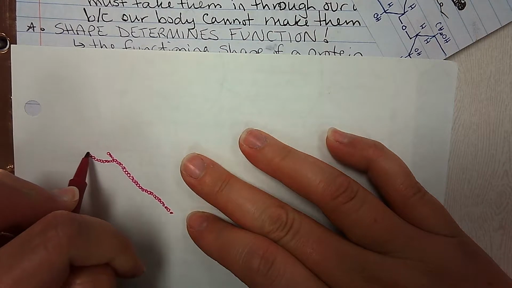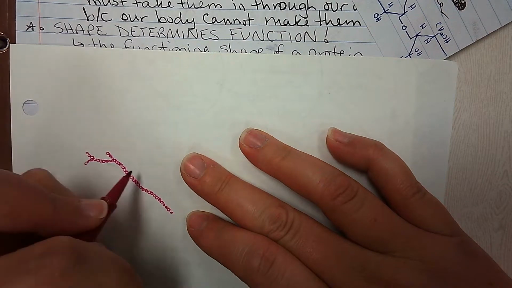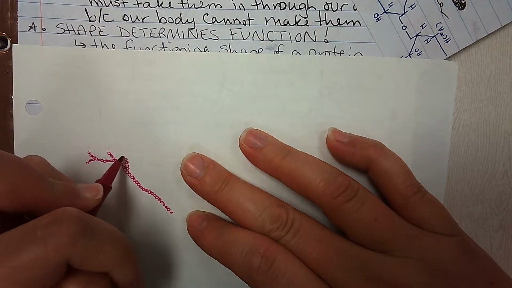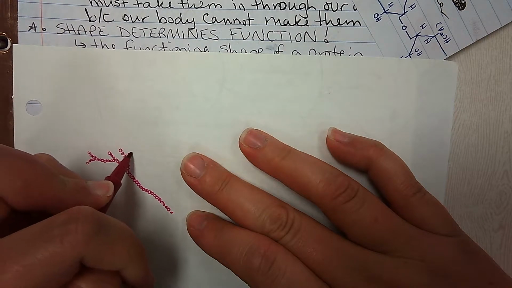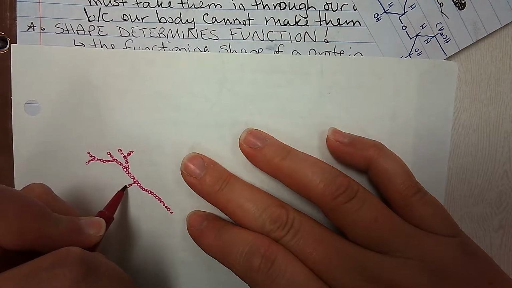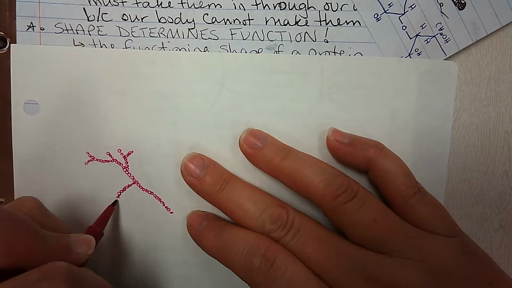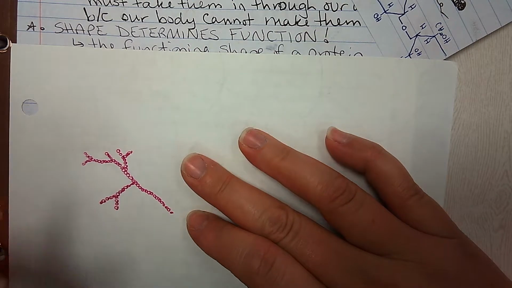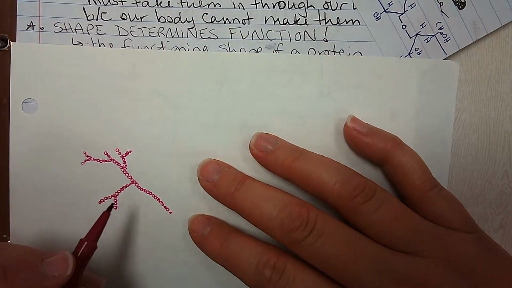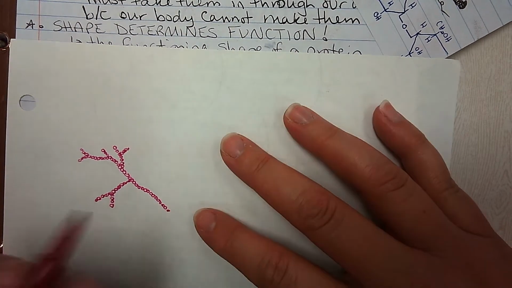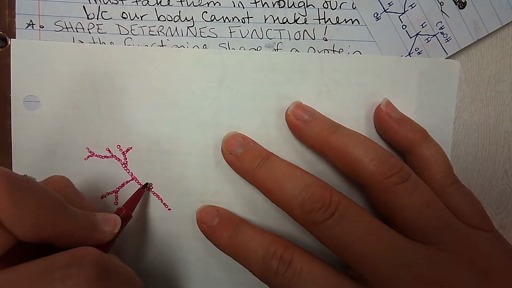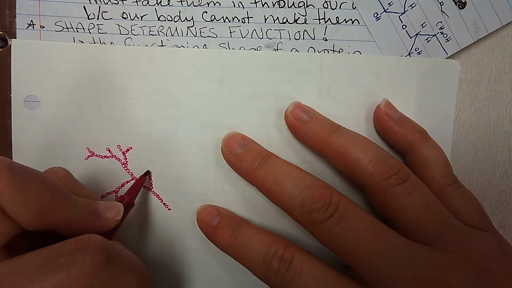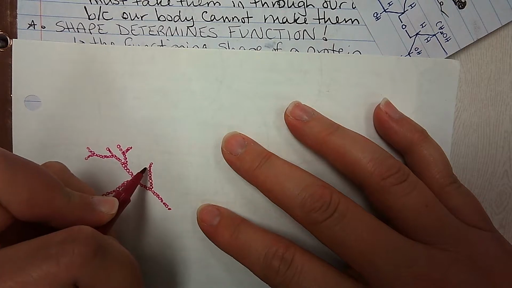I don't have a marker sitting right here with me. Just some branches. These are all monosaccharides individually, and they're all linked together through covalent bonding. Since sugars can dissolve in water, it's going to be a polar covalent bond.